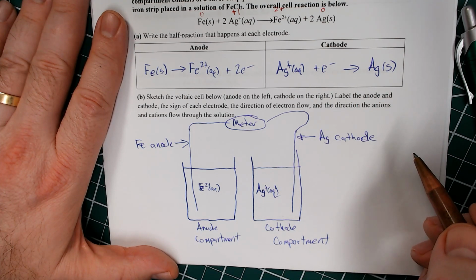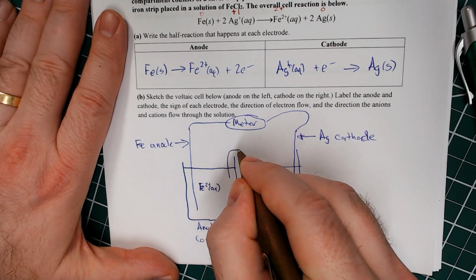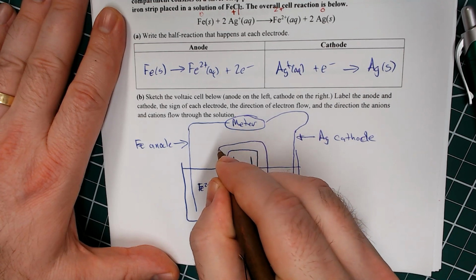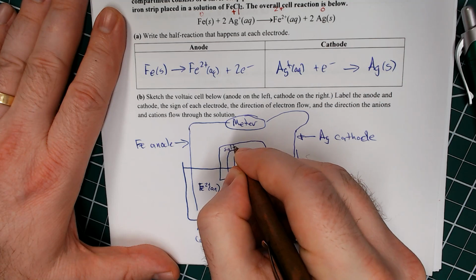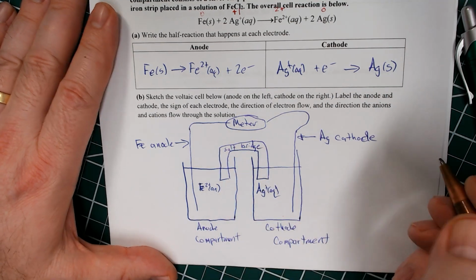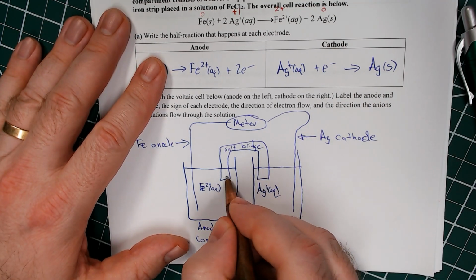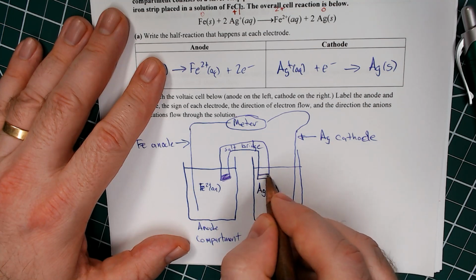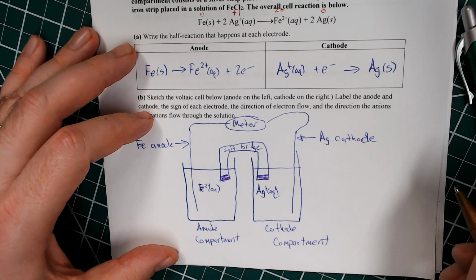And it's not quite done because we need a salt bridge. Here I'm just going to draw a tube to indicate our salt bridge, and I will just label that as salt bridge. So there is our salt bridge. And usually at the end of the salt bridge we've got a little bit of fiberglass that holds that salt in there without letting it mix with all the other stuff.